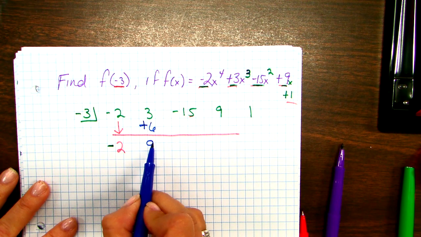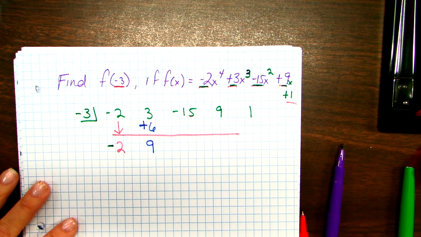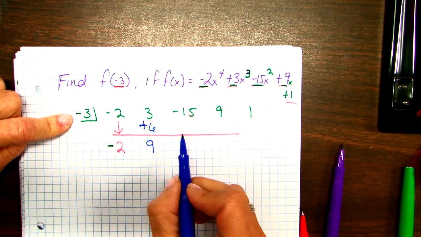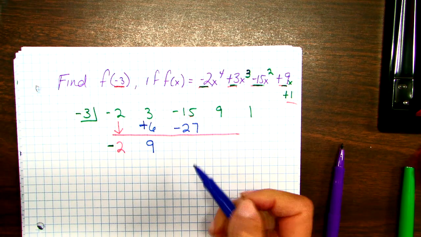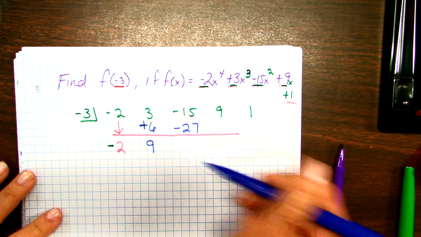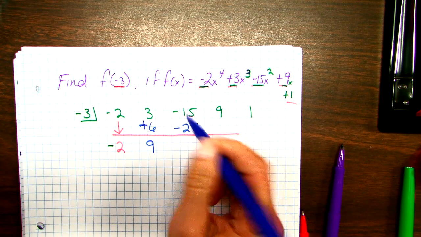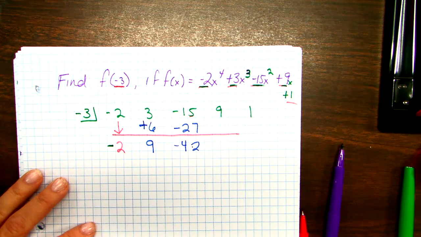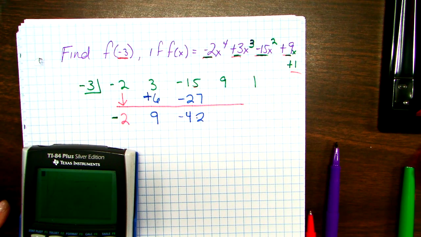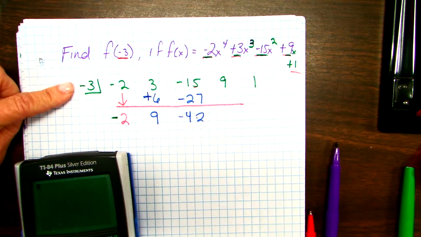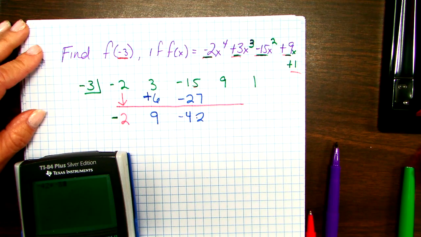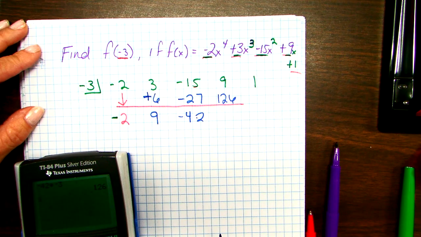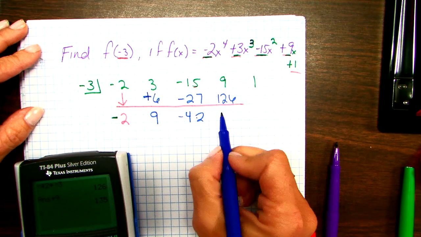And then adding going down, right? 3 + 6 is 9. Keep going. 9 times -3 is -27. And you can use your calculator, guys. Just because I do this so fast doesn't mean we can't pick up our calculators. When you add these two together, you should get -42. And I'm going to pick up my calculator here. -42 times -3 is 126. 126 plus 9, 135.